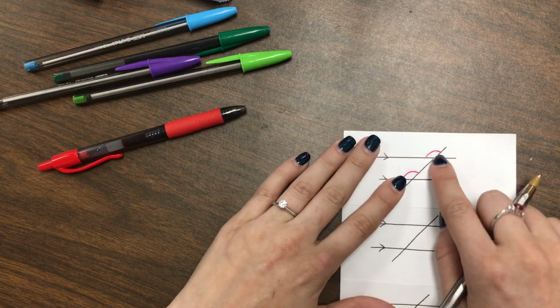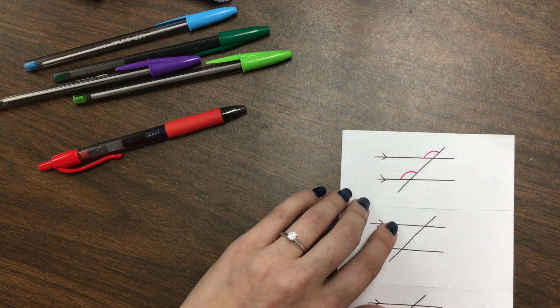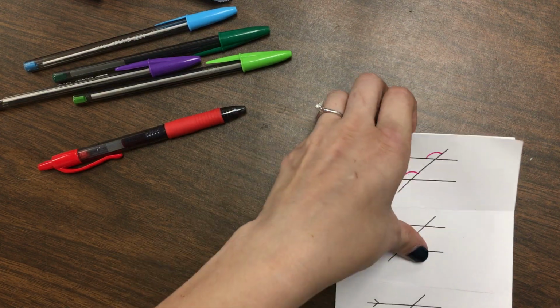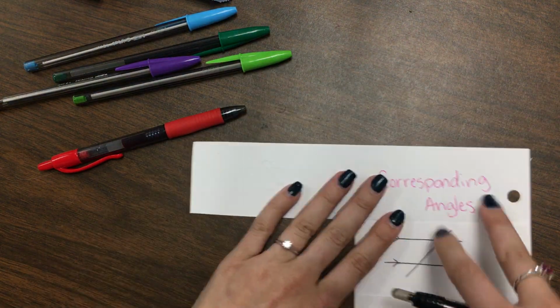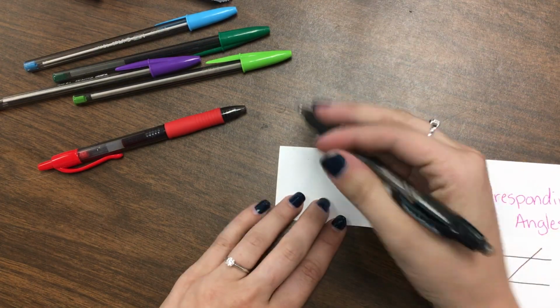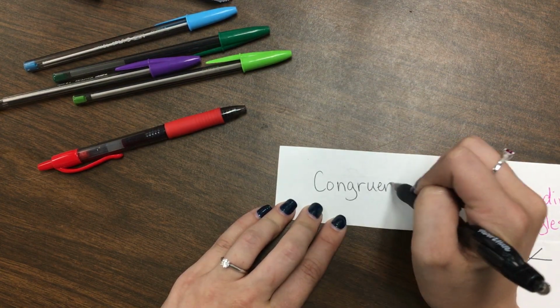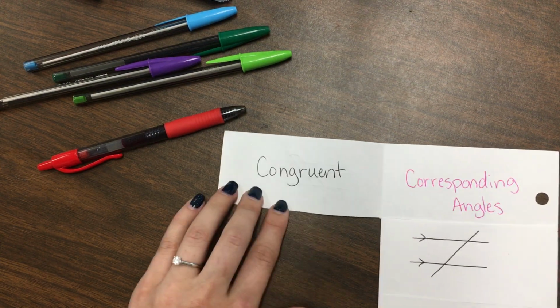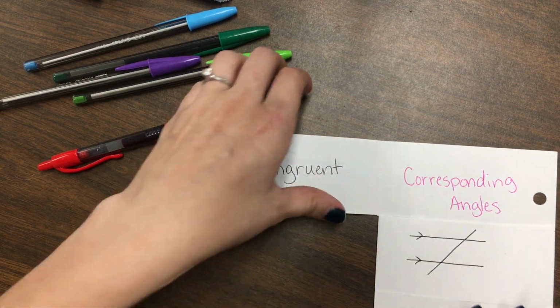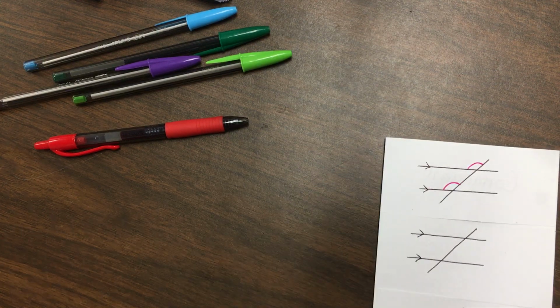So we have these corresponding angles. Okay, they are congruent to one another. So on the back of your flap, make sure you write congruent. Okay, corresponding angles are congruent. This is what they look like.